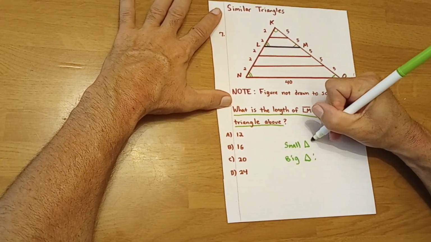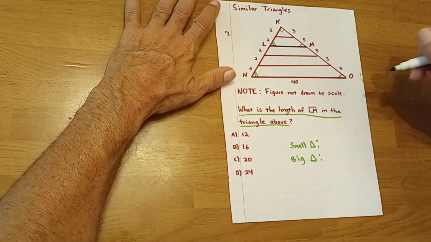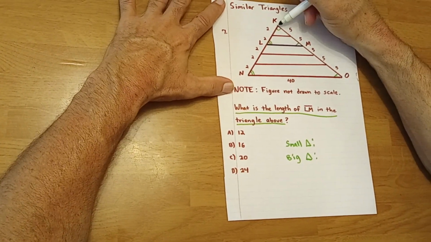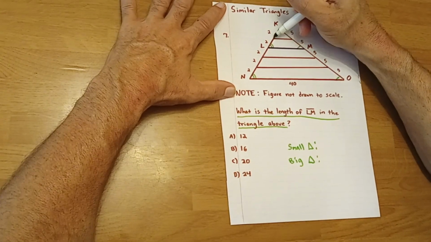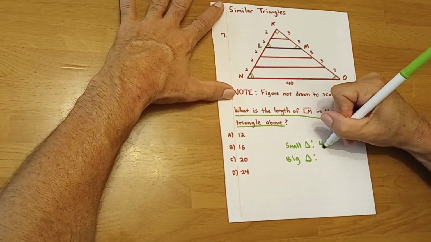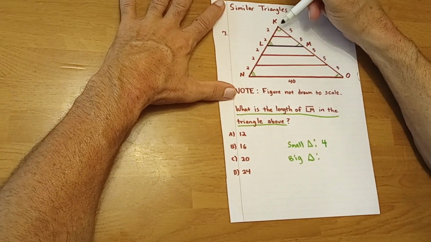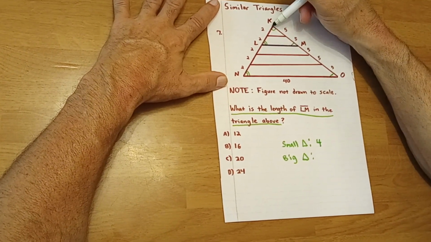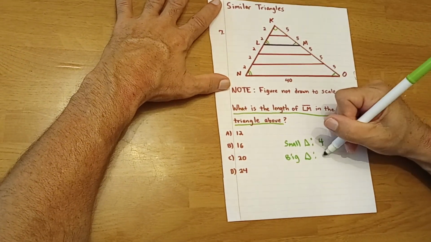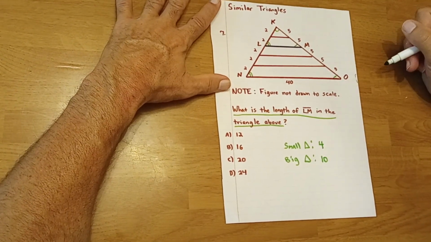Okay, now let's look at the corresponding sides, right? For the small, we have here, this side is going to be 4. We have 2 and 2. So that side is 4. And the corresponding side for the big triangle is 2, 4, 6, 8, 10. So that is 10, right?